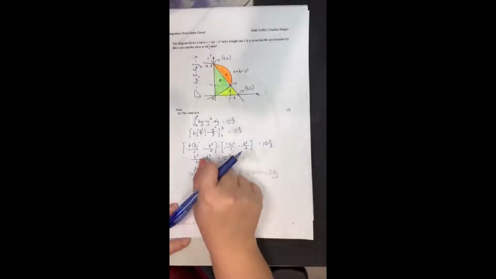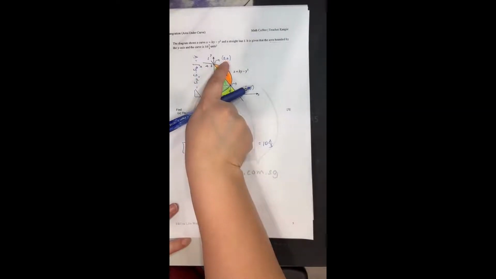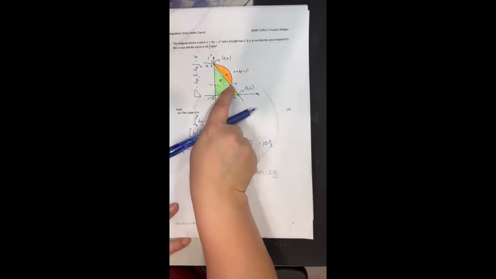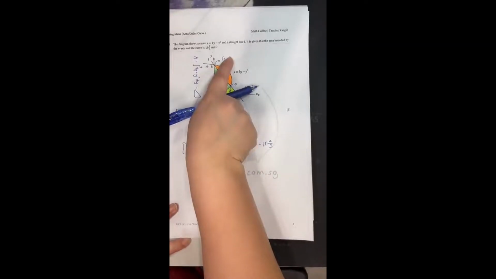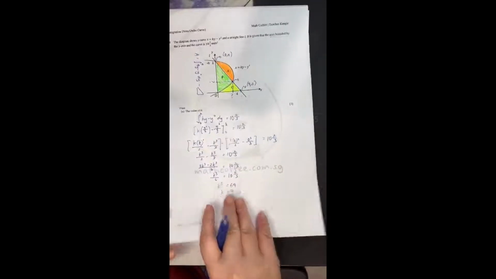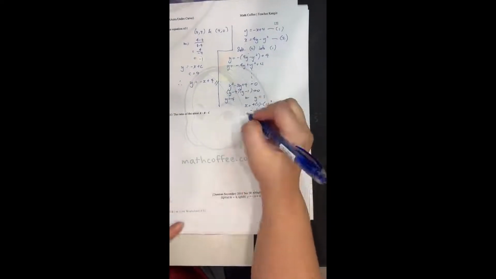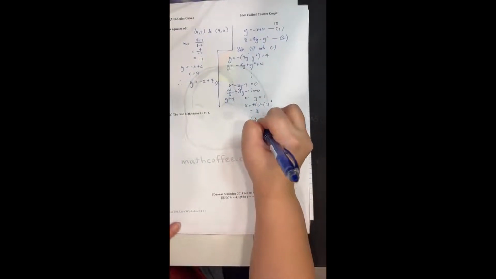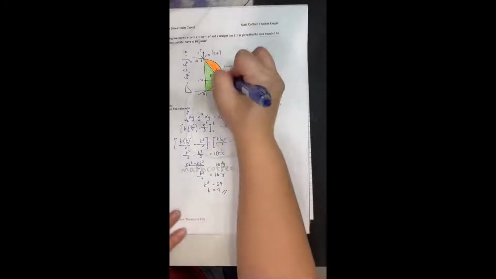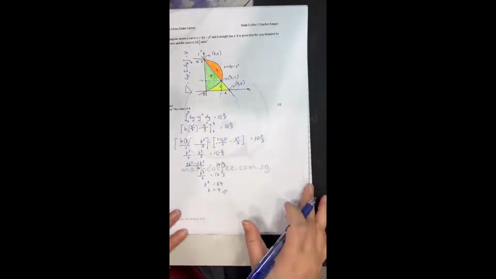No, now x cannot be negative, because this point I don't need. Now I'm trying to find this particular point, and at this particular point my y is below the 4. So I need this point. Therefore, I know that the point that we want is 3, 1. See, 3, 1. So I go back to my diagram. This is actually 3, 1.